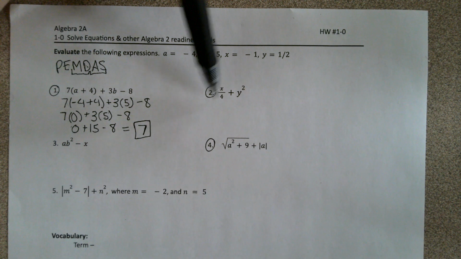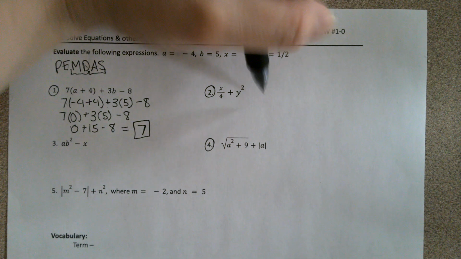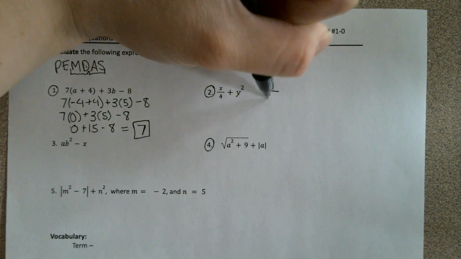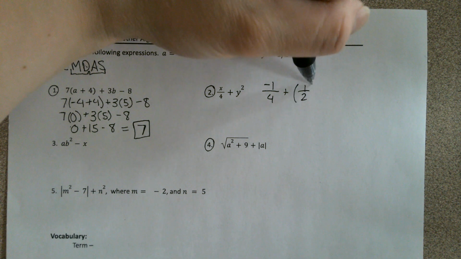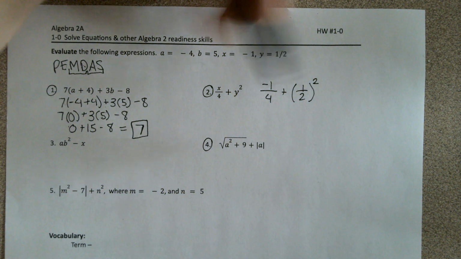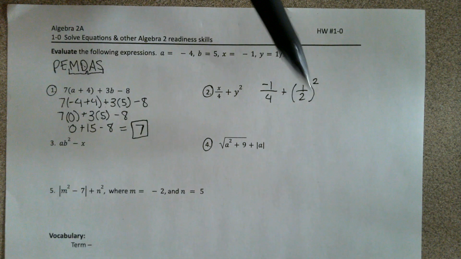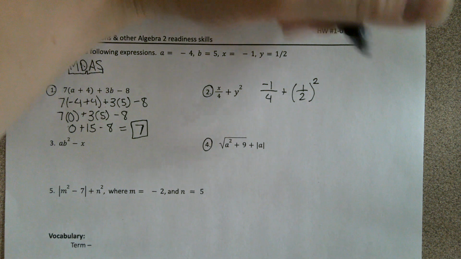Number 2. X over 4 plus y squared. Again, substitute your numbers. X is -1 over 4 plus y is 1/2 squared. All right, so the first thing we want to focus on is this here. Since we have an exponent, we're going to do that first.